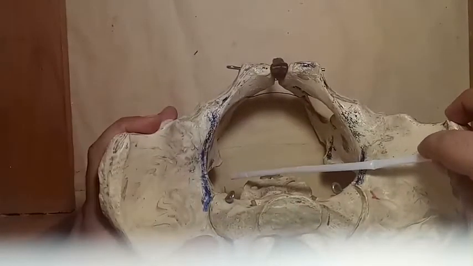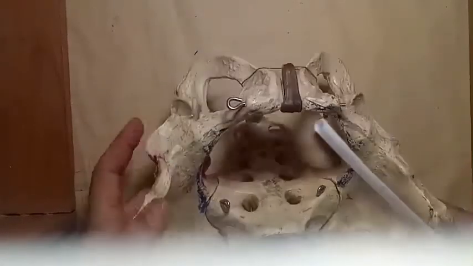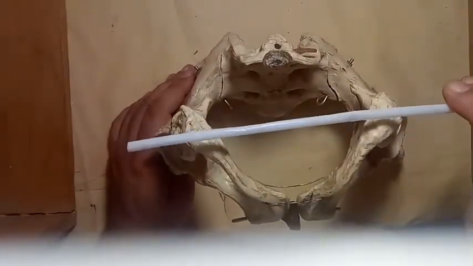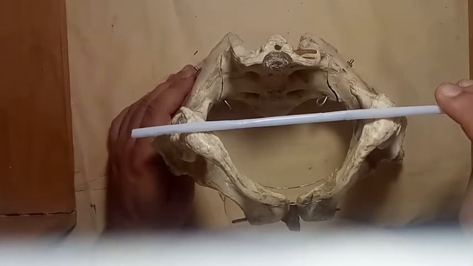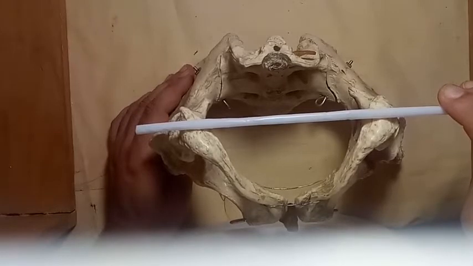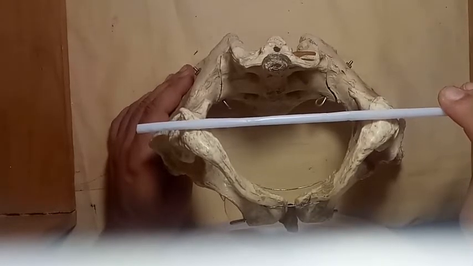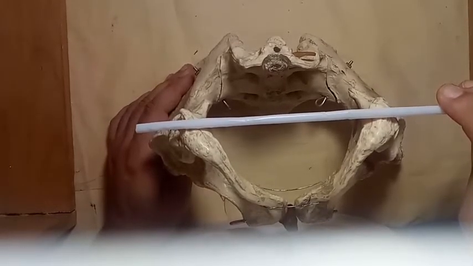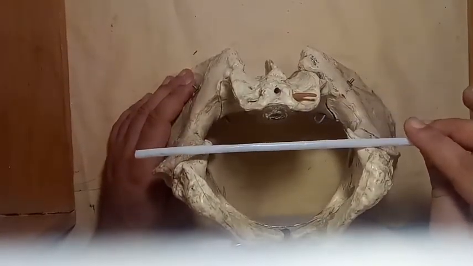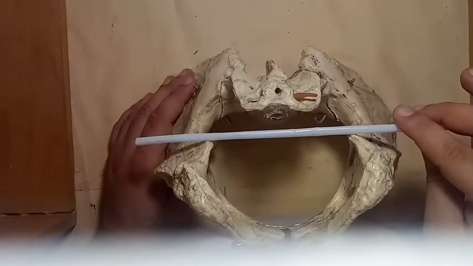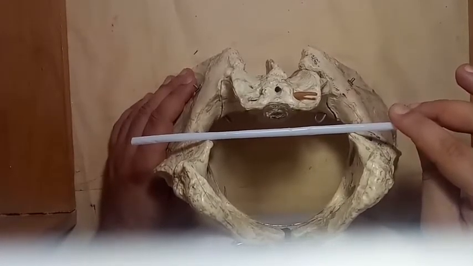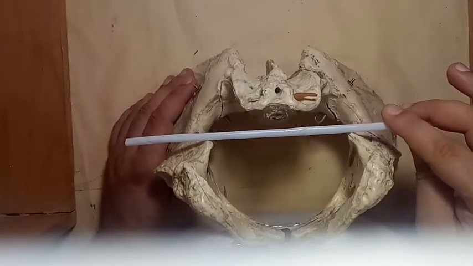This is the diameters of the inlet. About the outlet, they are easy. There is the transverse diameter called the bituberous diameter. This is 11 centimeters. Bituberous, or anatomical transverse. Above it there is the bispinous, which is 10 or 10.5 centimeters. This is the obstetric transverse.